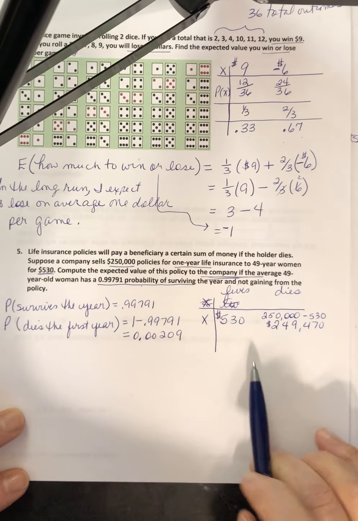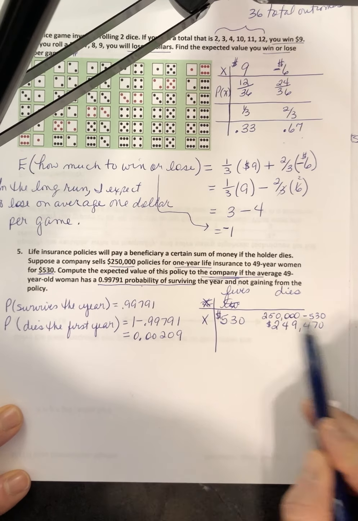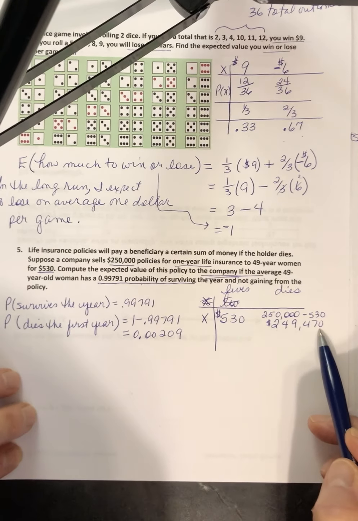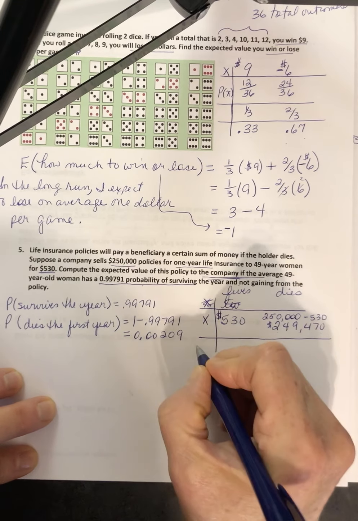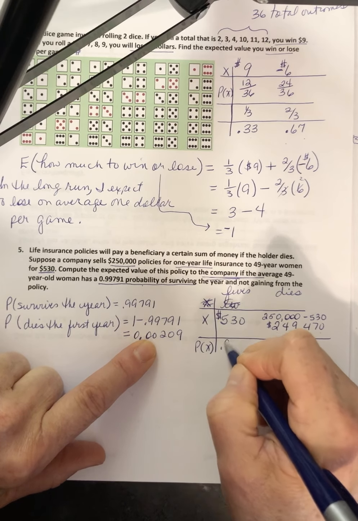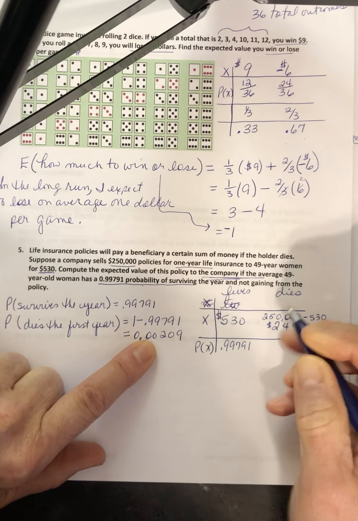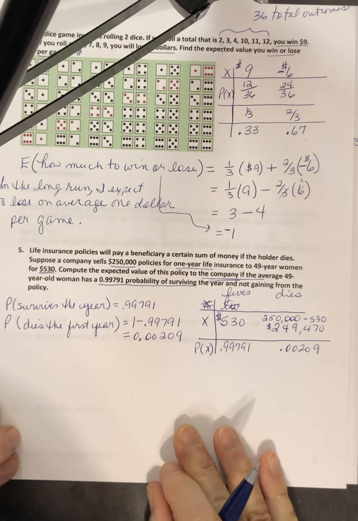Okay, so if she lives, they'll pocket that money. If she dies, this is what they're going to pay out. Okay, so now the probability that that happens is if she lives, young, healthy woman, going to be here. If she dies, you've got this amount.